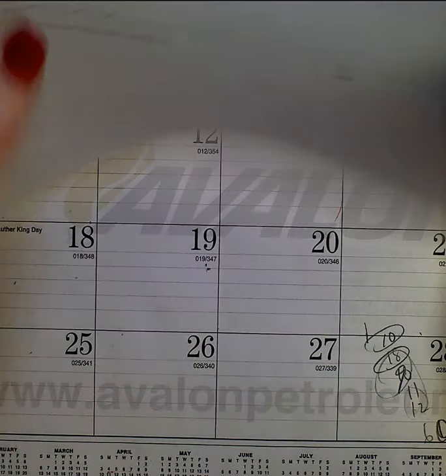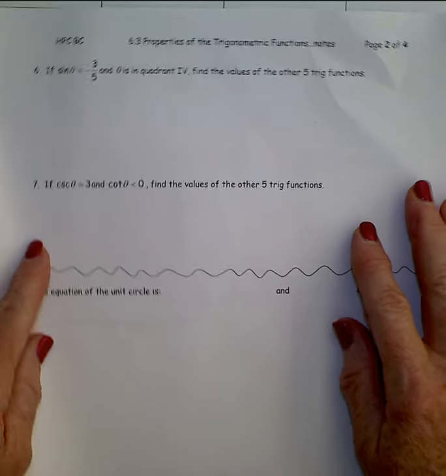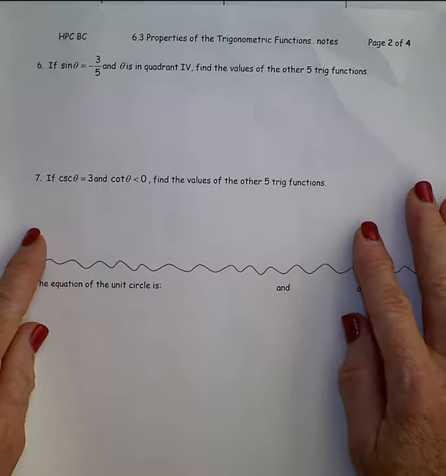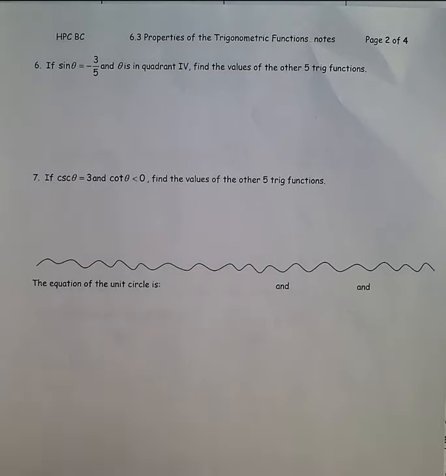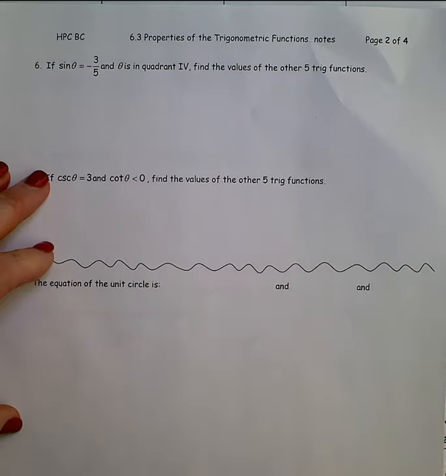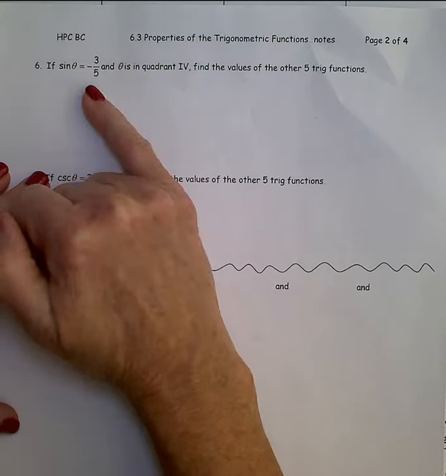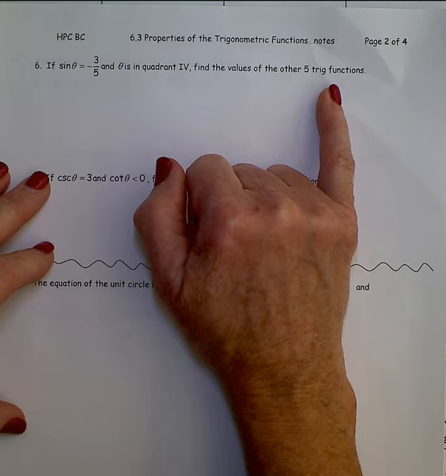Okay, now, again, remember when I started this section a couple of minutes ago, I said that a lot of this stuff in this section, section 6.3, we've done before. So we're just going to go back and pick up a few more bits and pieces. And here's one of these pieces. Sine theta is -3/5, and theta is in quadrant 4. Find the values of the other 5 trig functions.